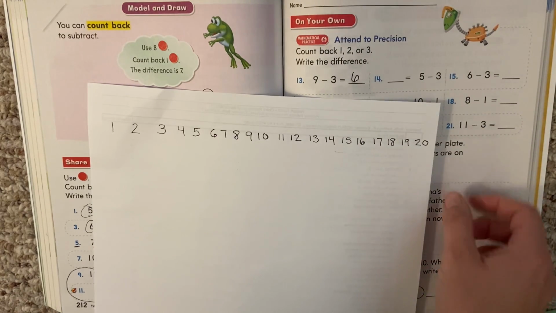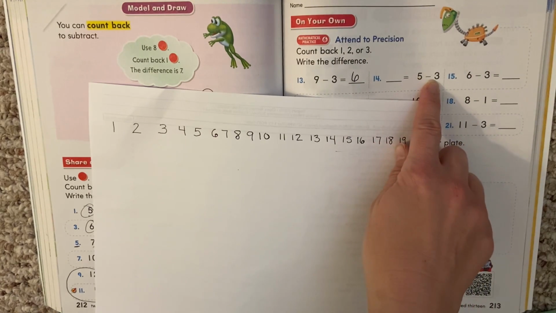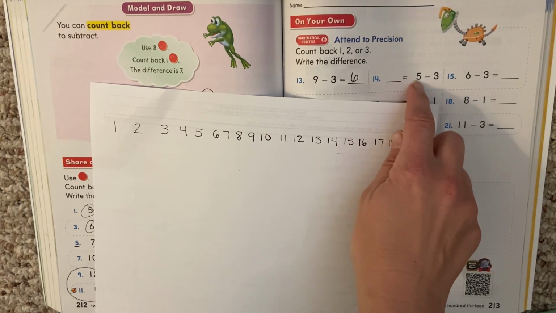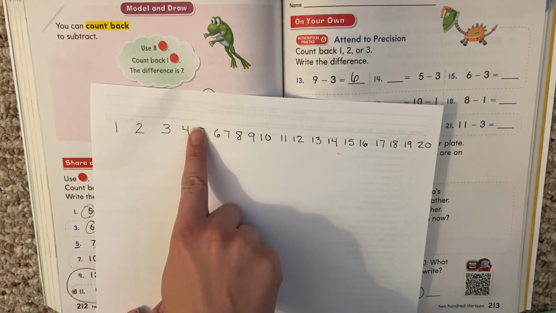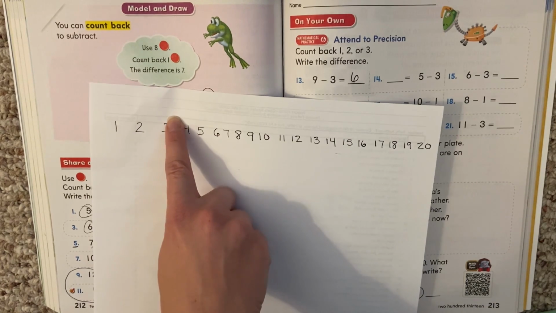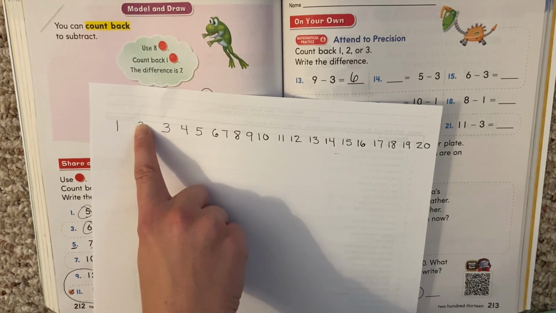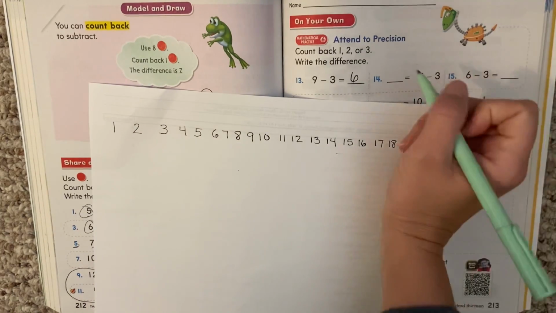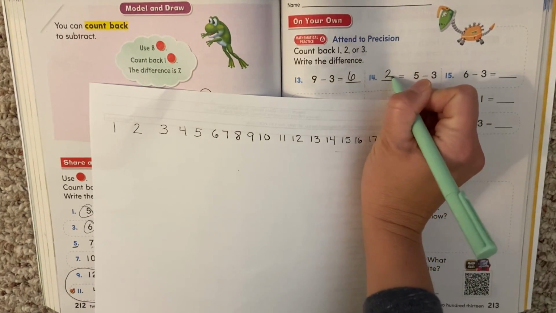All right, you ready? We're going to do 5 minus 3. I'm going to put my finger on what number? 5, right? Big number. 5 minus 3. So how many hops back do I take? 3 hops back. You ready? Let's hop. 1, 2, 3. Where did I land? 2. So 5 minus 3 is 2.